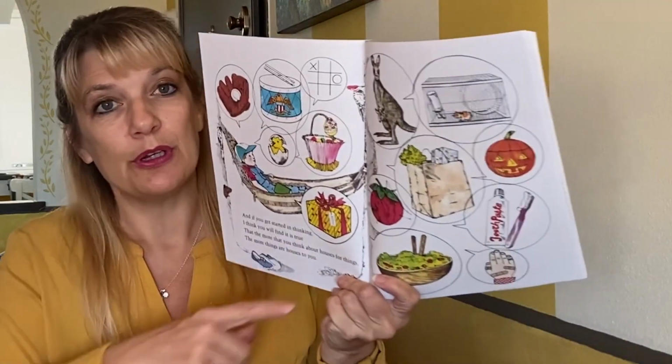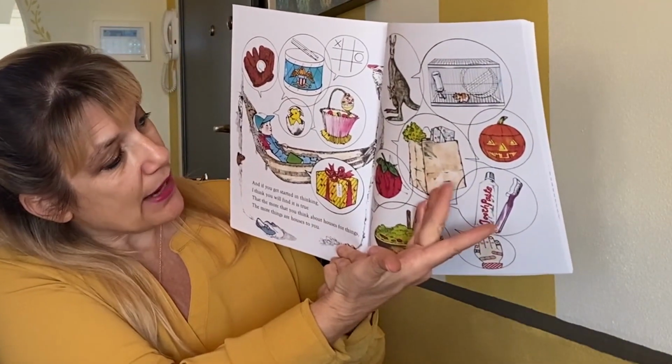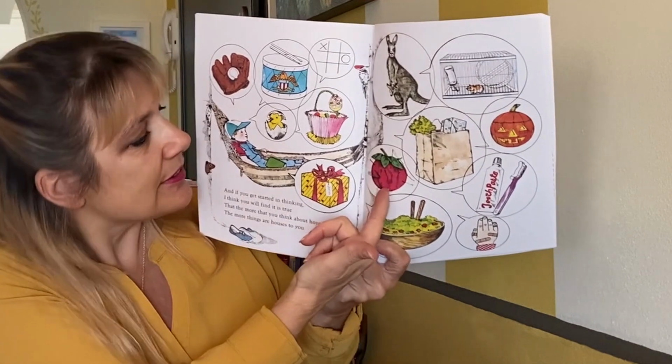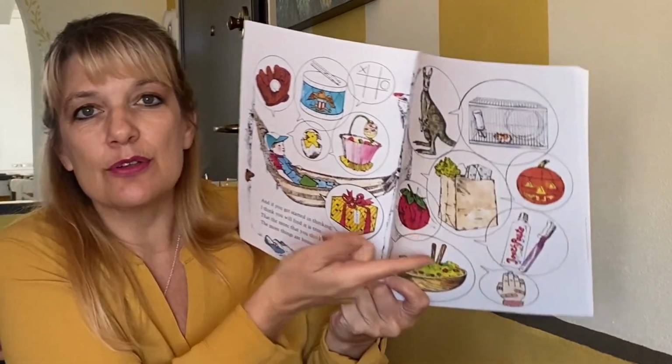And now she's addressing the reader, saying, what can you think of that could be a house for something? And the illustrations, of course, help. We've got the bag of groceries, a house. A pincushion is a house for pins, that kind of thing.